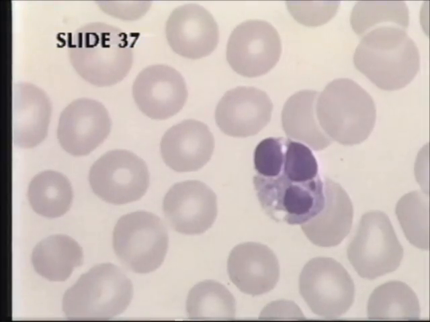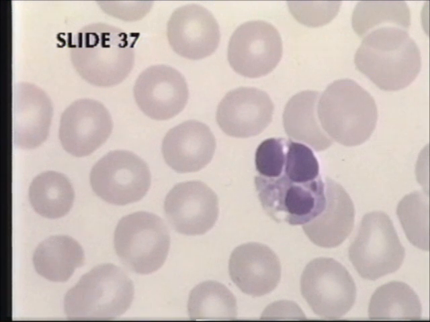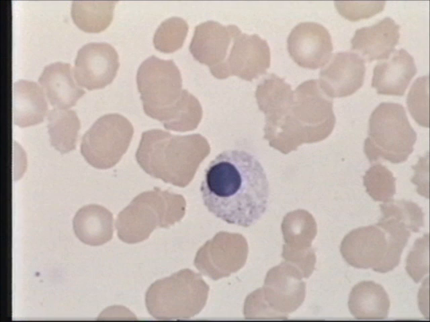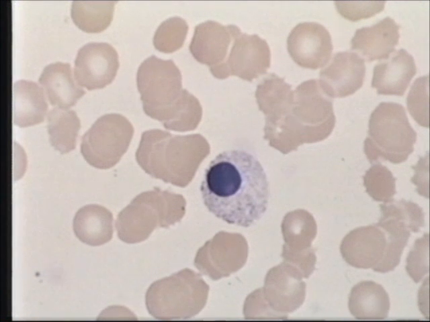This cell is typical of a necrobiotic cell. There is absolutely no nuclear detail left. This cell also is typical of a necrobiotic cell, but the hazard with this one is if the staining quality is poor, some less experienced people may confuse it with an NRBC.